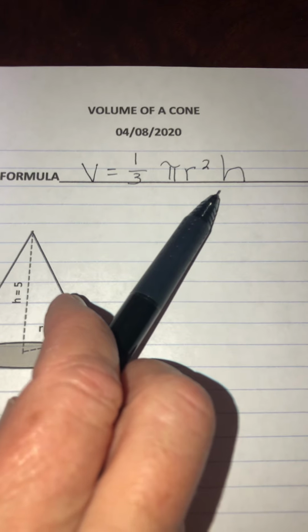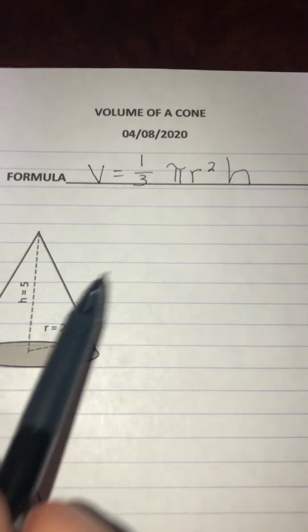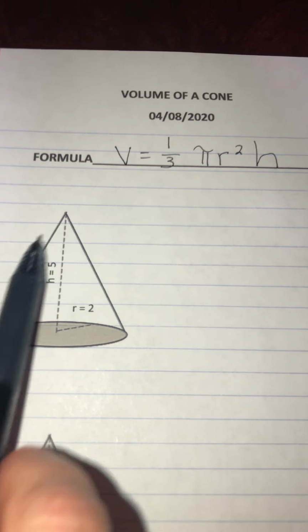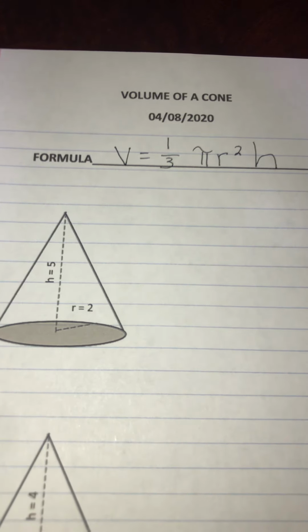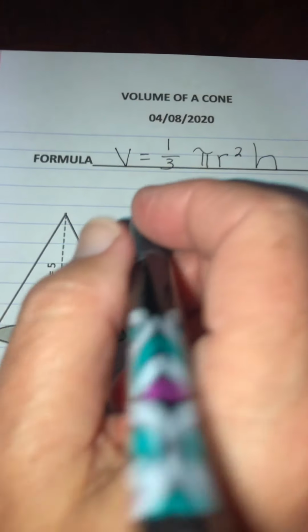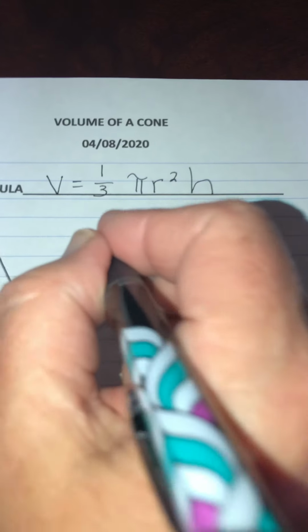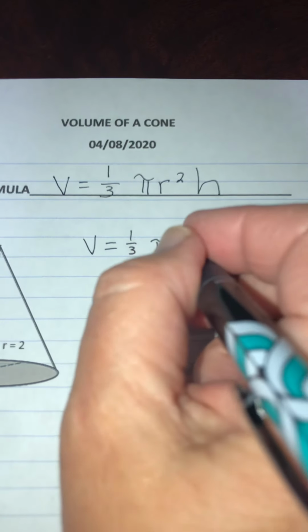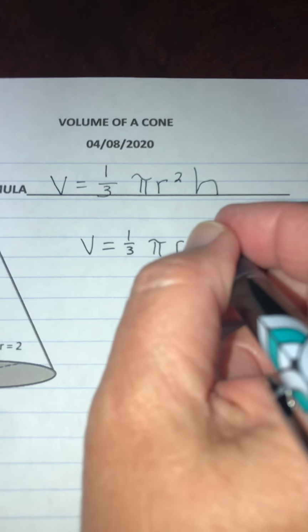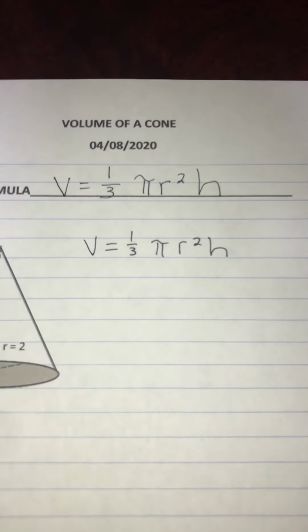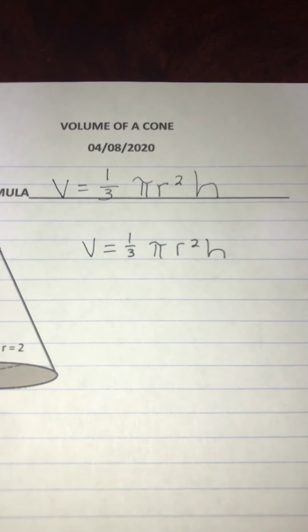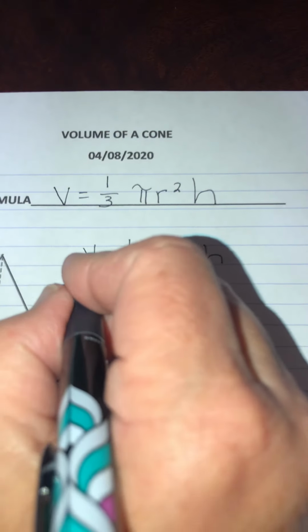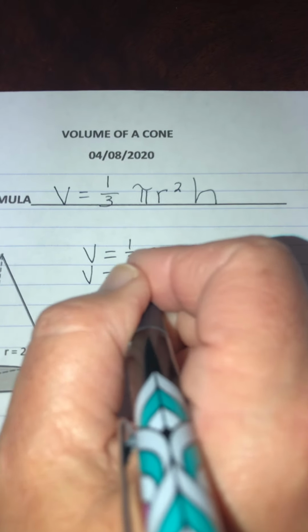height. So the two pieces of information you need from your cone are a radius of 2 and a height of 5. As with all the other days, I write the formula first. I write V equals 1/3 times pi times the radius squared times the height. That way I can go back in and fill in the information. So the first thing I'm going to write is V equals 1/3.